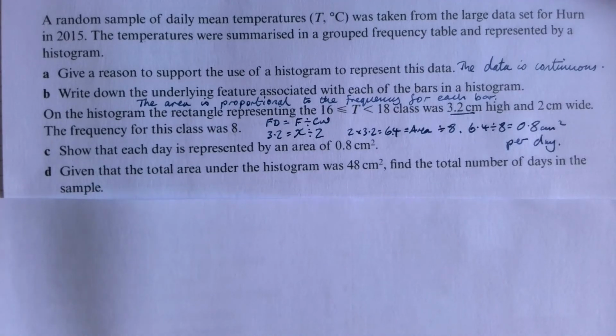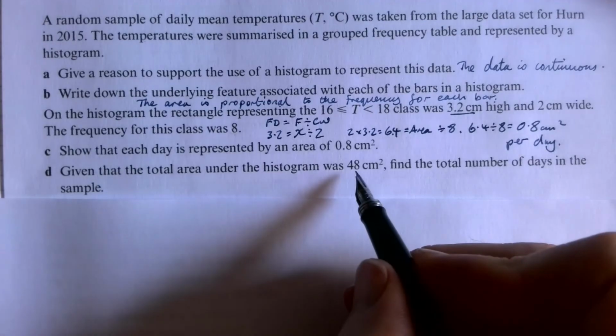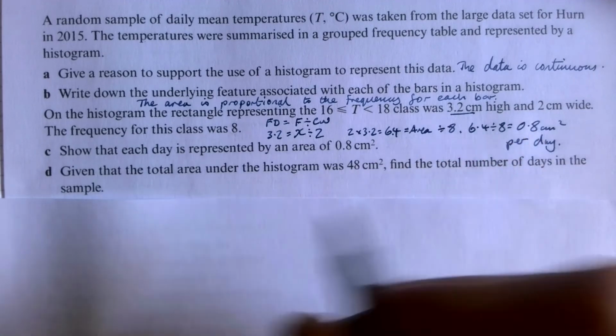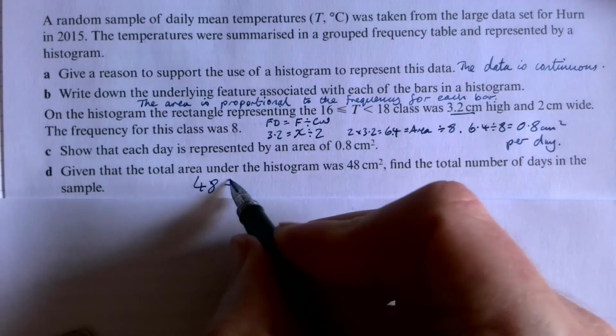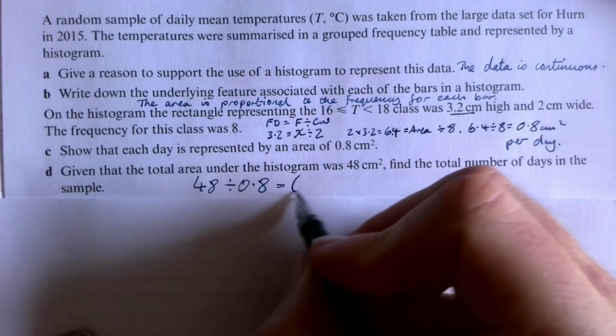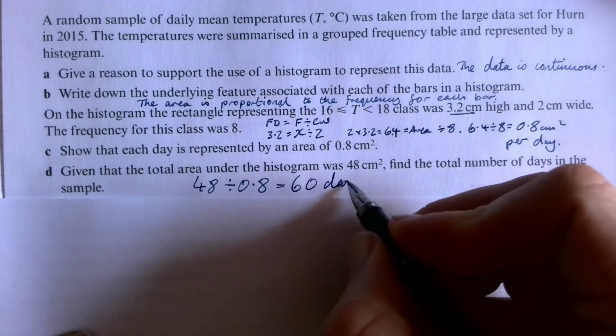Given that the total area under the histogram was 48 centimeters squared, find the total number of days in the sample. Well, every 0.8 is 1 day, isn't it? So 48 divided by 0.8, that's how many days we're going to have, because every 0.8 is worth that. So if you do 48 divided by 0.8, that comes out as a nice round 60 days.